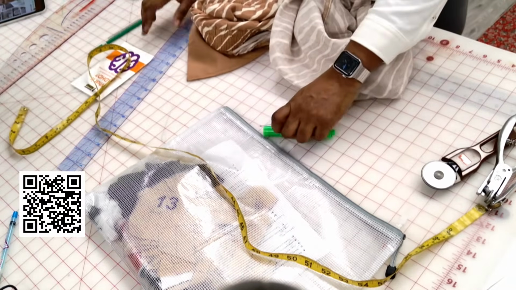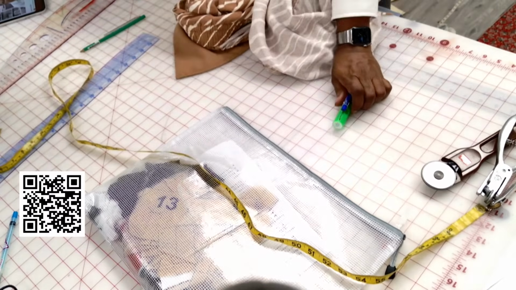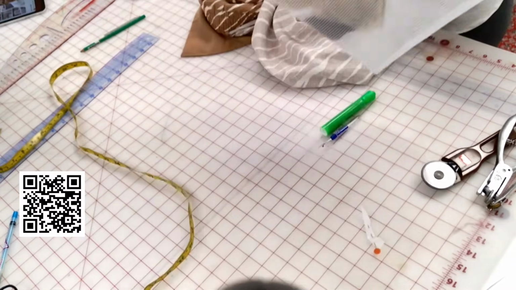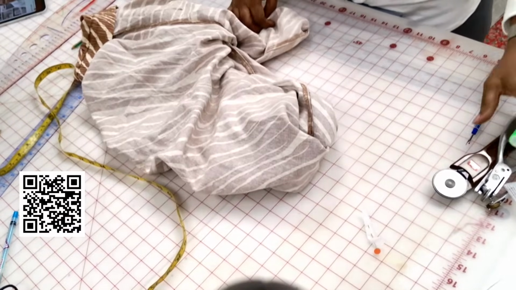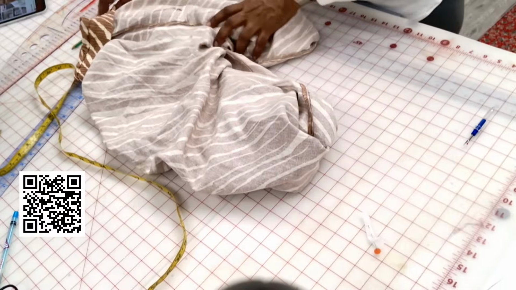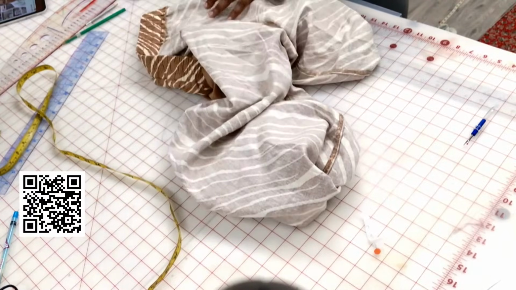I'm going to take these pants apart. I'm going to actually cut them open because I don't need them any other way.